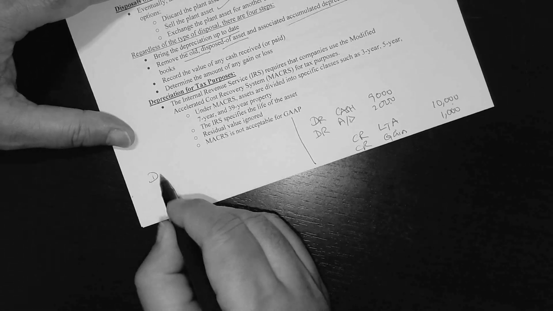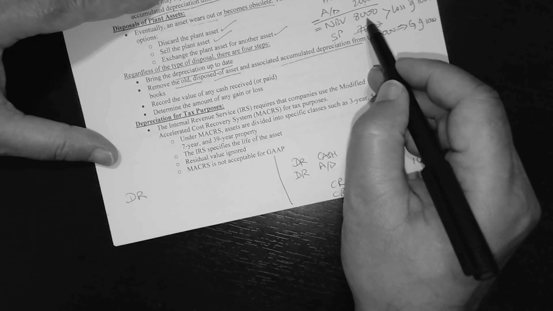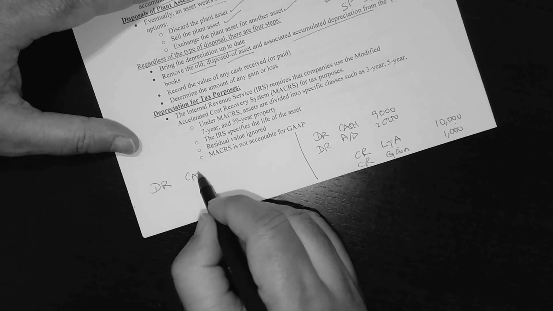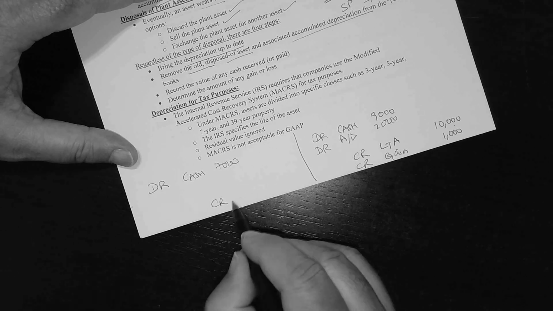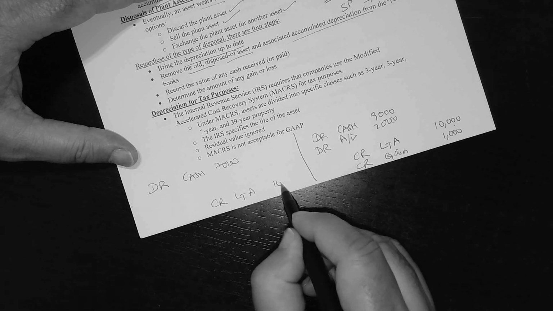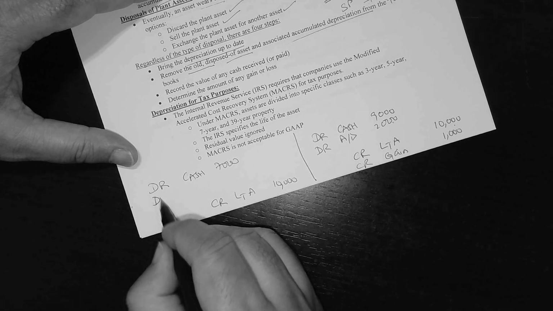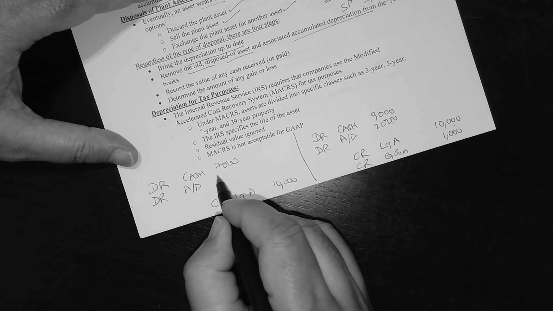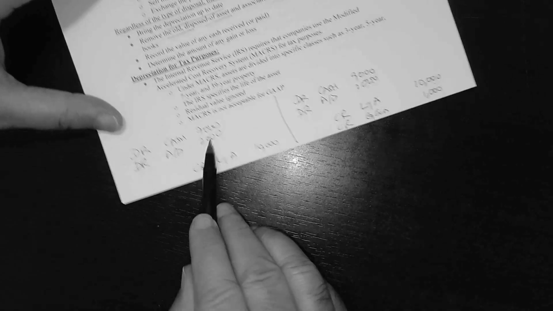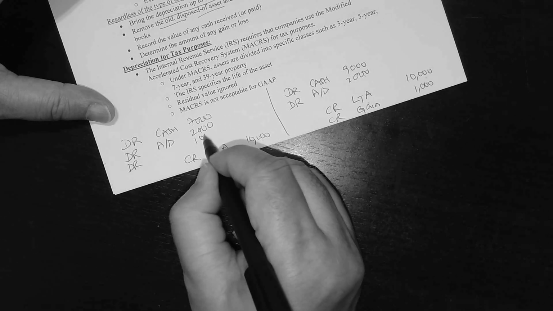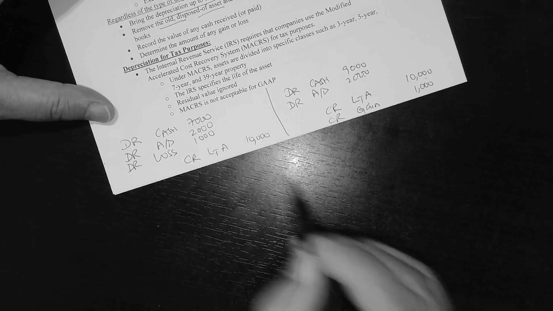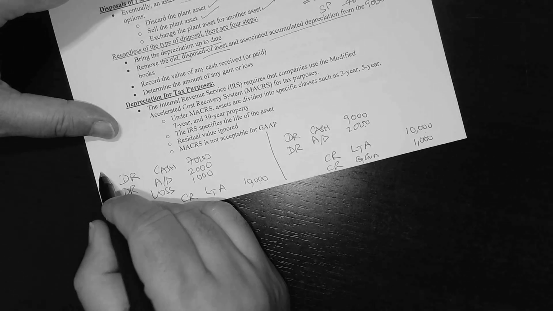Suppose we are recording a loss. We're getting a debit to cash of $7,000, and we are crediting the long-term asset at $10,000. We are also debiting accumulated depreciation, which is going out at $2,000. So now we have $9,000 on this side and $10,000 on the other side. So we're going to debit another $1,000 over here, and that is our loss. Okay.